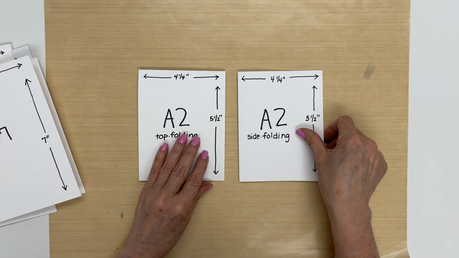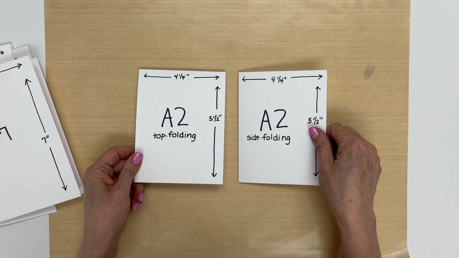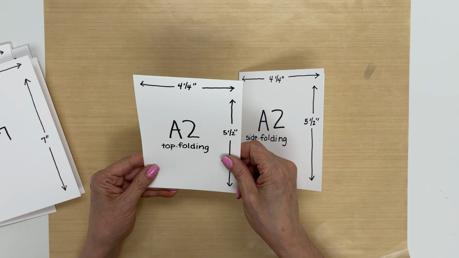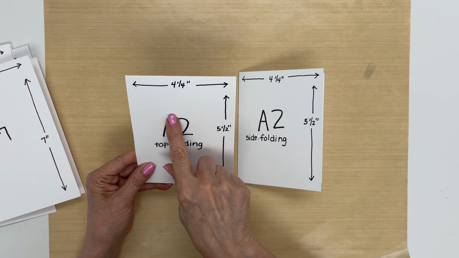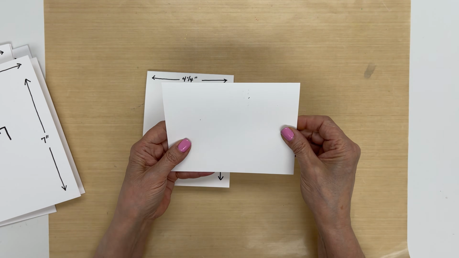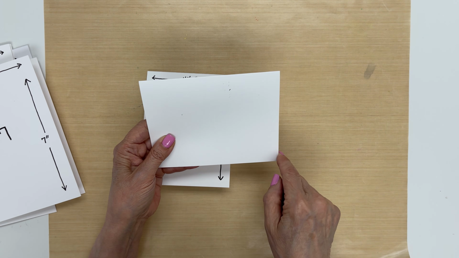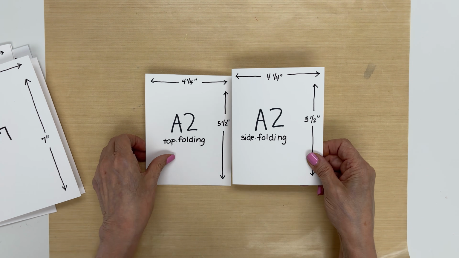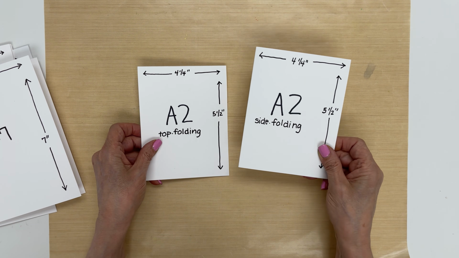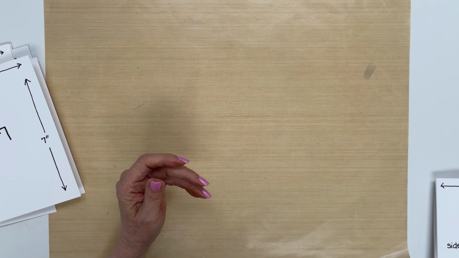And then another term you should be familiar with is portrait or landscape. Portrait means that your card is taller than it is wide, and landscape is the opposite. It is wider than it is tall. Okay, so that's our A2 size. This is the most common size of card that you'll see.